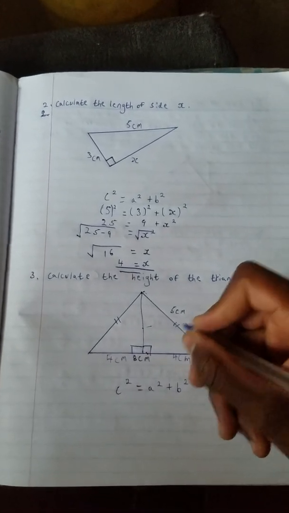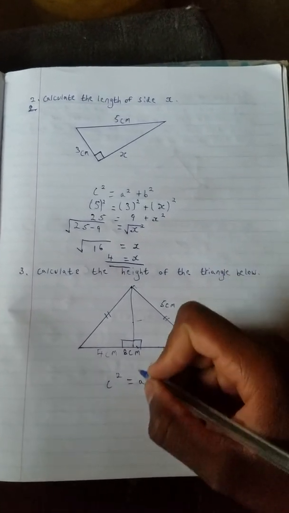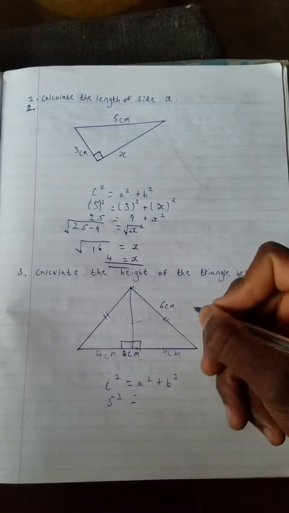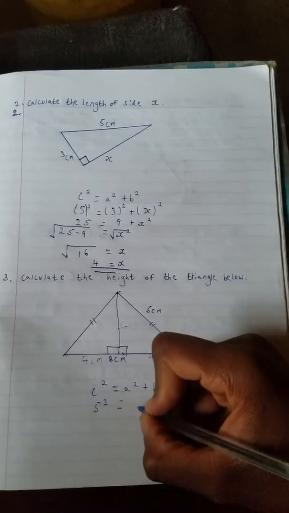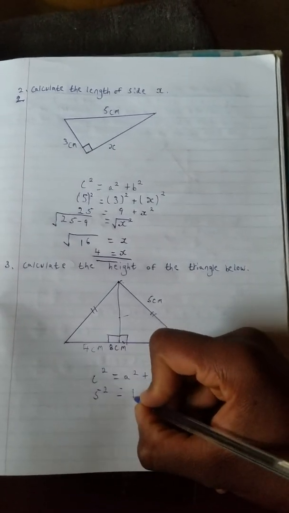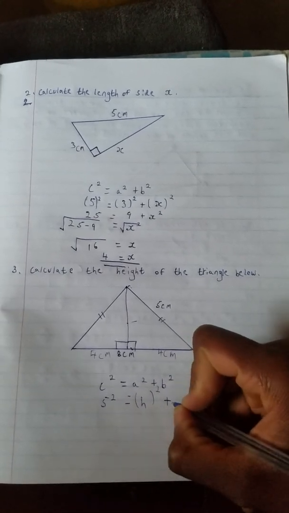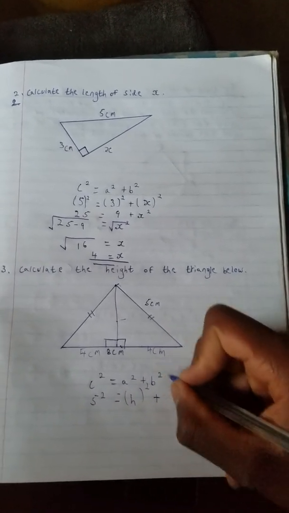Our c is 5, which is the hypotenuse, the side opposite the right angle. 5 squared equals our a. I'll take the height for my a. Plus my b will be the 4.